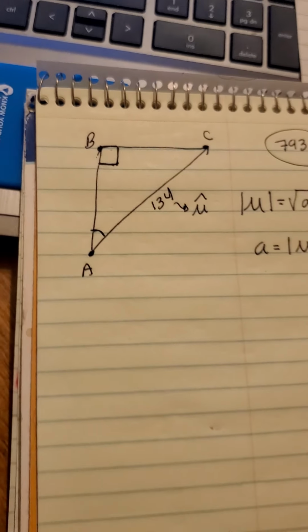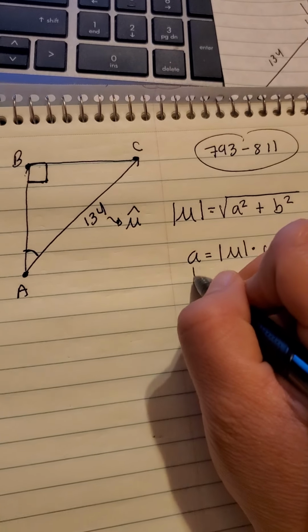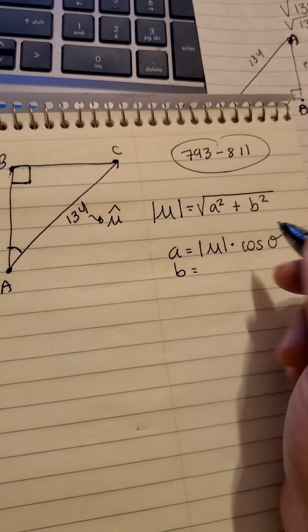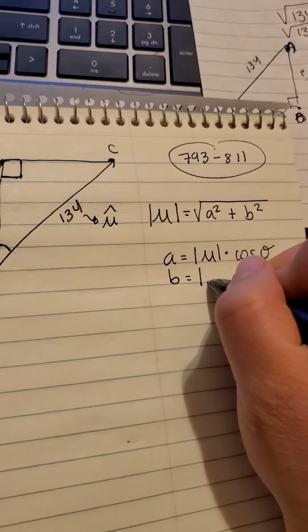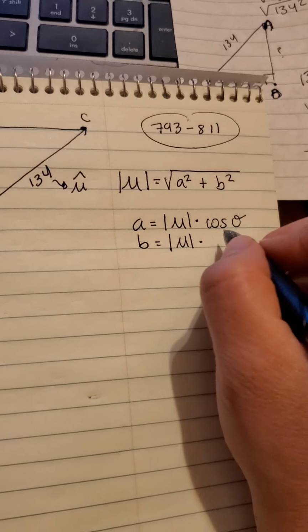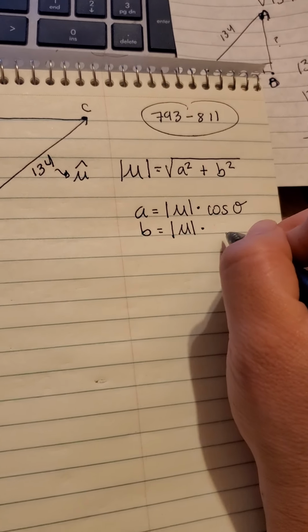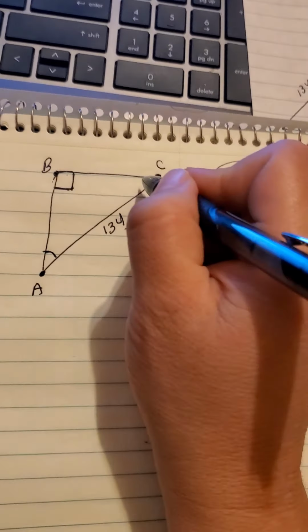This angle is not given, unfortunately. And then the other component, component B, is going to be the magnitude of the same vector, in this case vector U, times sine of the angle theta. So that will be the angle right here.